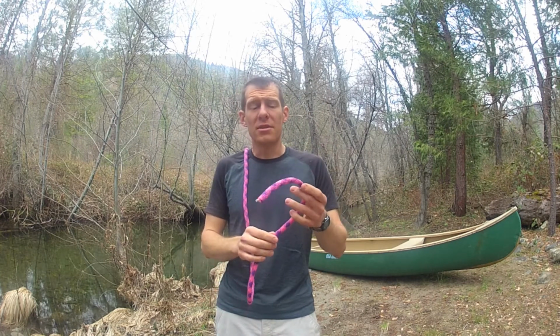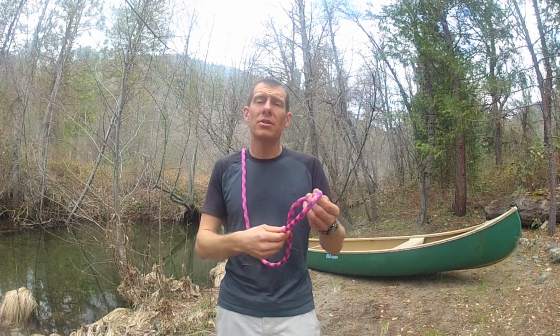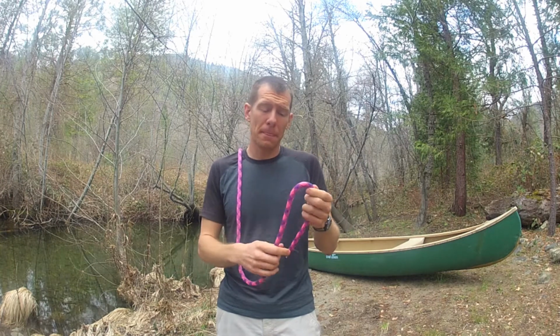The second part is the working end. This is the end we're actually going to manipulate into the knot. Okay? This is the part where all the work is done.